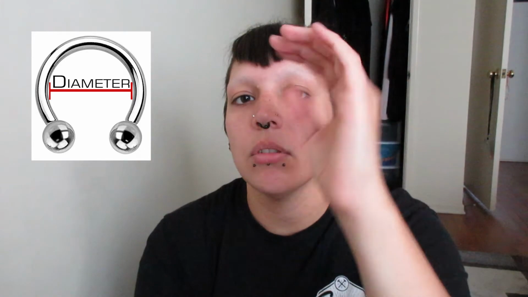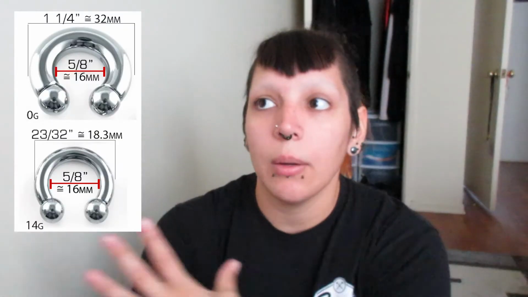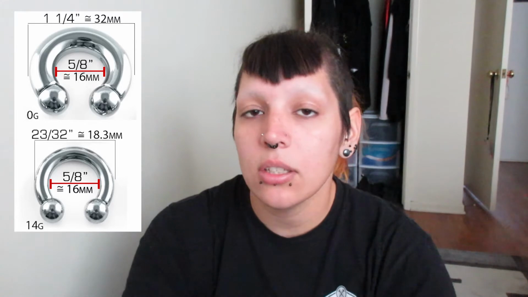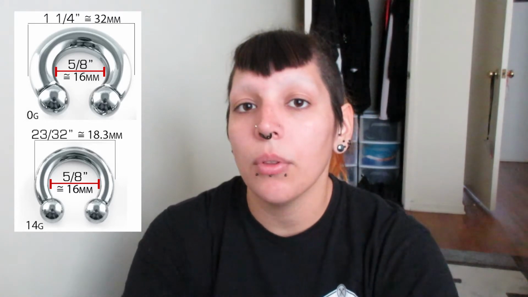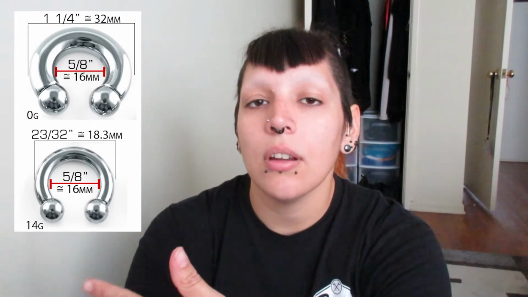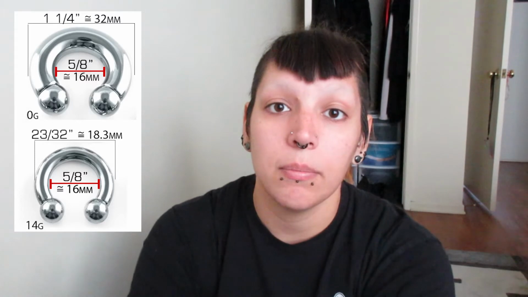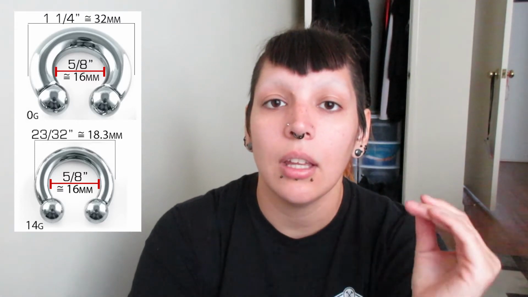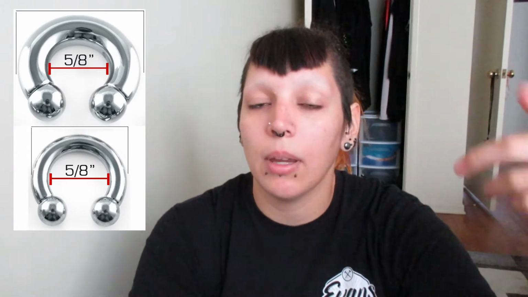And then I don't have a hoop with me, but here's a picture. When we're talking about diameter, we're talking about a straight line that is passing from side to side through the center of the circle or sphere. And we're not measuring the actual circle, but the inside part of it. So I will show you a side-by-side of a 14 gauge and a 0 gauge hoop, which both have the diameter of a 5/8. And you can see the center of the hoop is the same on both pieces, but the 0 gauge looks much bigger because it has a really thick gauge all the way around.